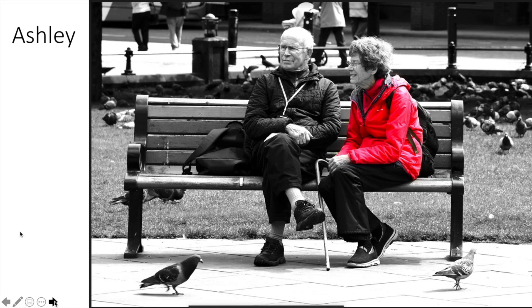This one is by Ashley. Could I ask James, please, would you care to critique? Yes, I think it's a really nice photograph. I like the red jacket that's been photopopped. It brings the whole picture alive, even though it's black and white. I think it's really good, yeah.